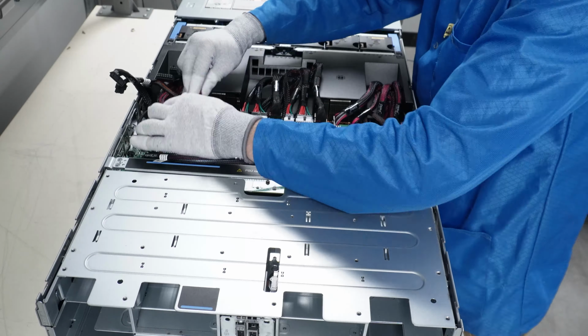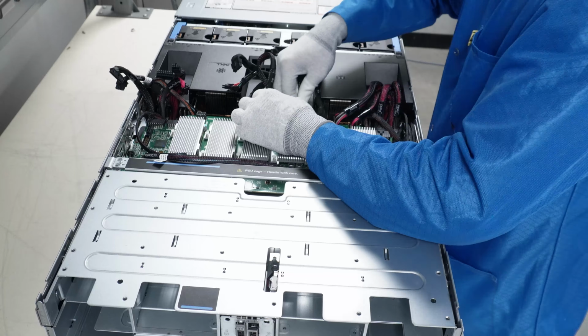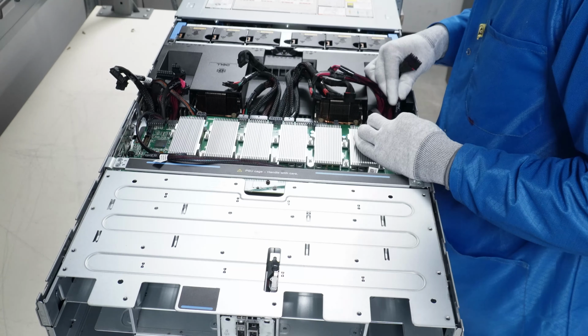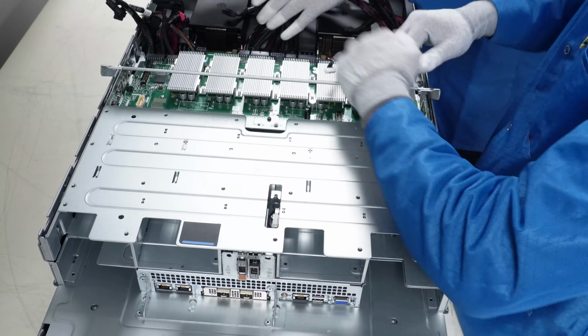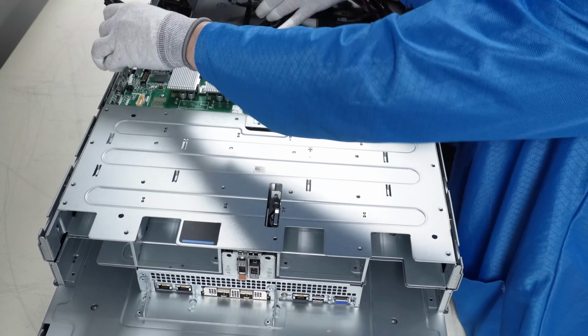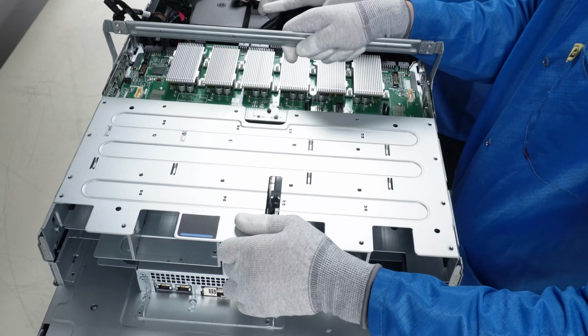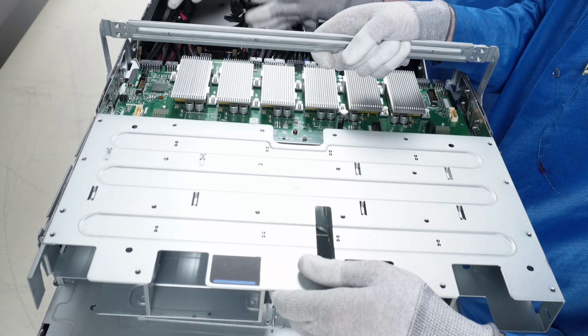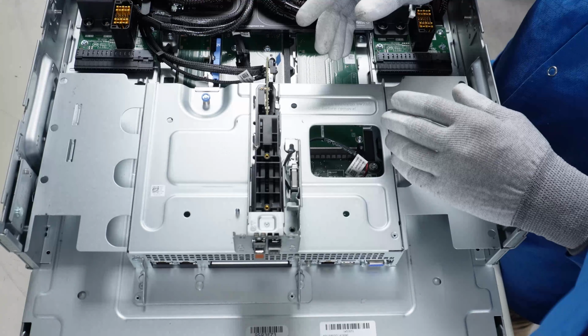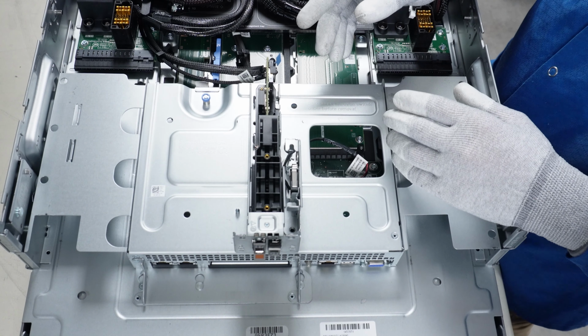So next we'll go ahead and disconnect these cables around this area. Remember to make note of where these cables are connected to and to which port. And then once that is done, you can take this metal handle and lift it like a hinge straight up. And then that will allow you to lift this whole part up, and then you can set it to the side of the server.